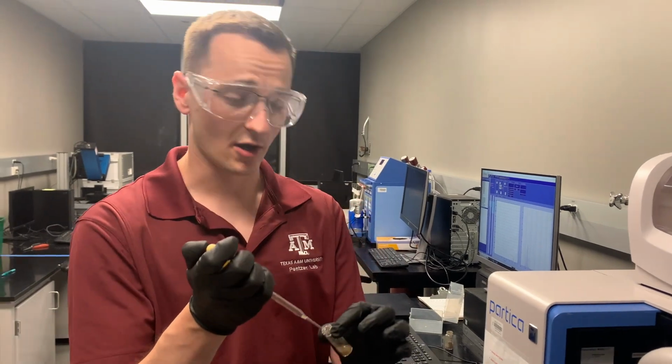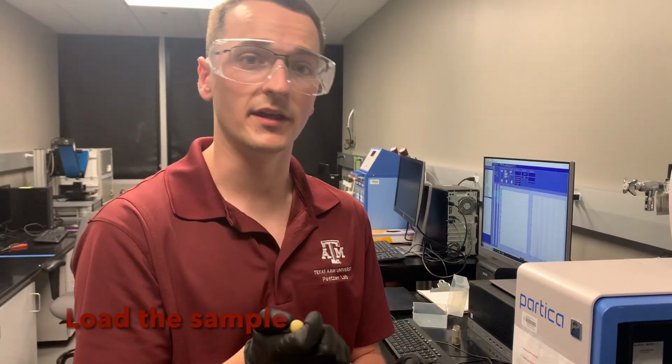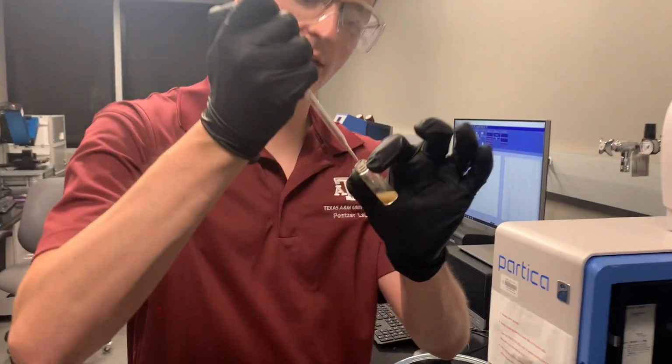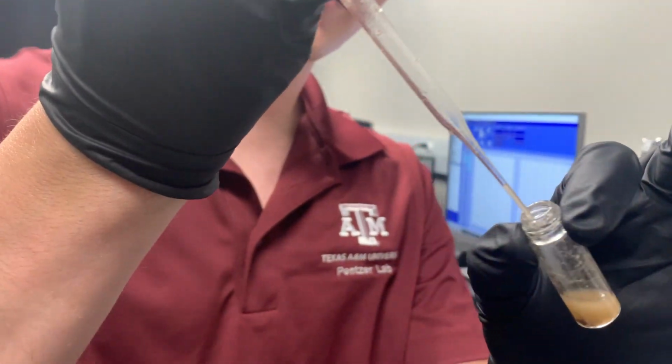So the next step is to go ahead and load our sample into the fraction cell. We begin by taking just a small aliquot of our sample and gently place it inside of the fraction cell. At this point, you can go ahead and agitate the mixture a little bit because some of the particles will settle out faster than others. This is just to ensure that a nice even measurement can be collected by the instrument.